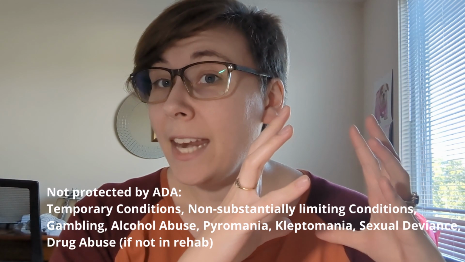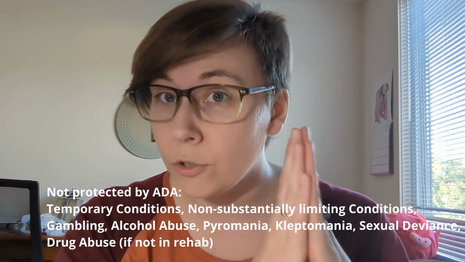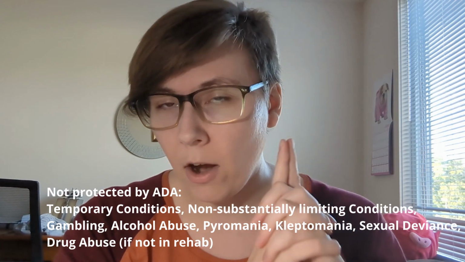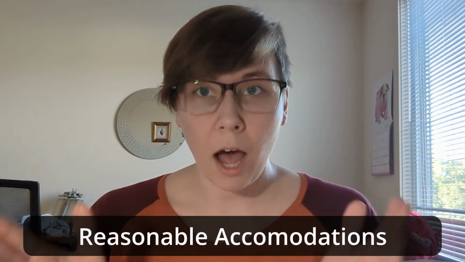that. Now, the ADA can offer protections to individuals who are abusing drugs, but only if they are actively participating in a rehabilitation program. Outside of those explicitly listed conditions, the ADA will pretty much protect any other disability. For conditions that are protected, a workplace under the ADA must offer reasonable accommodations.